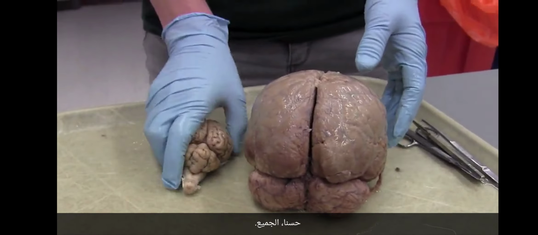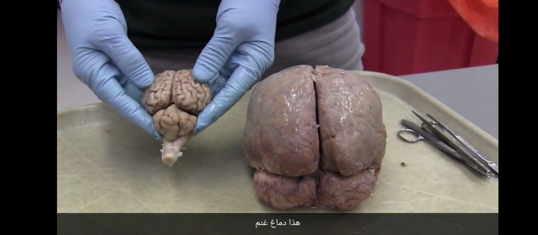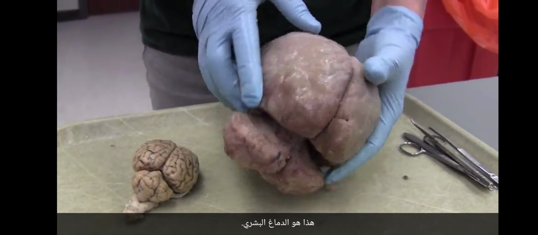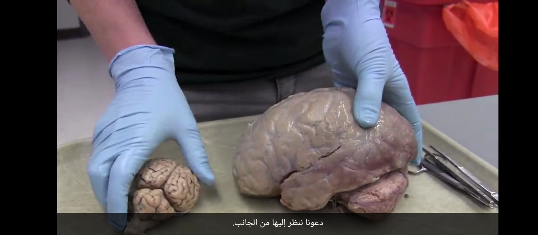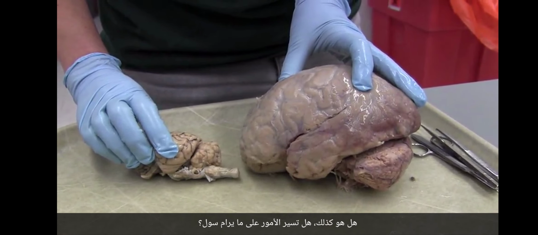Everybody, you wanted a sheep dissection. Here we go. This is a sheep brain. This is the human brain. Let's look at it from the side. Sheep and human.